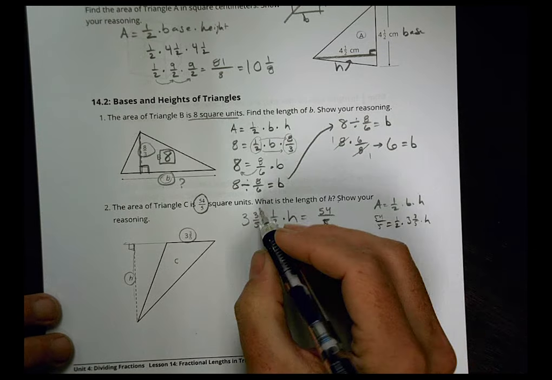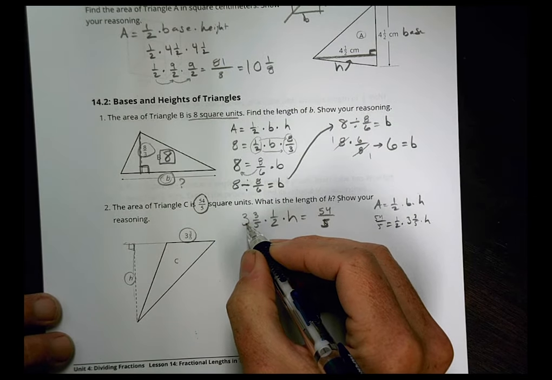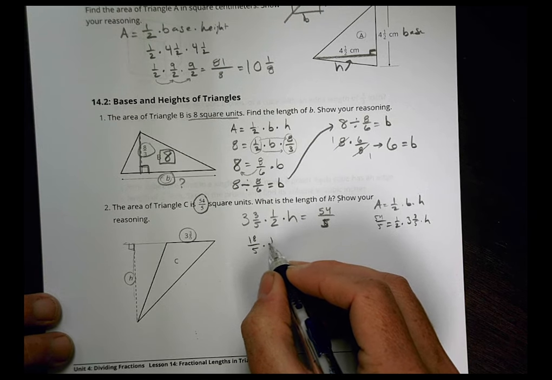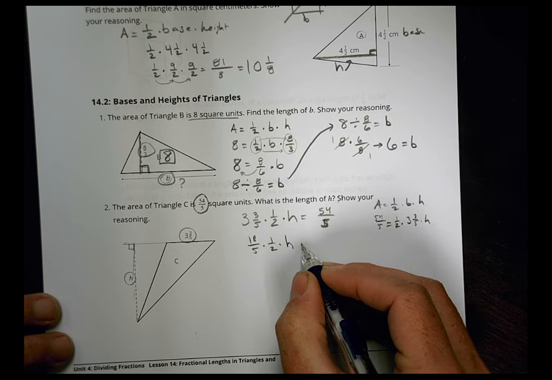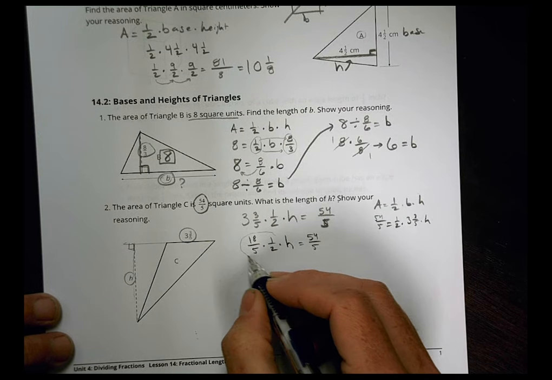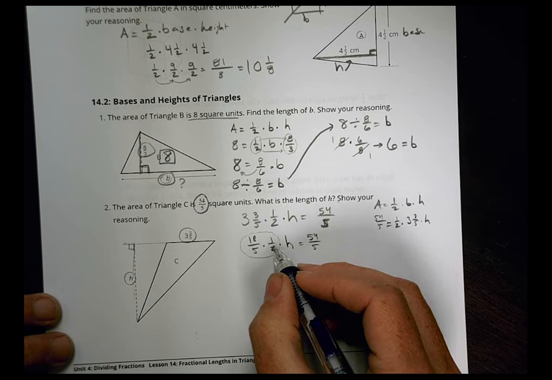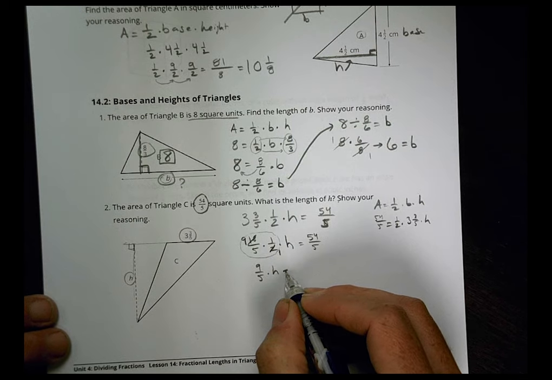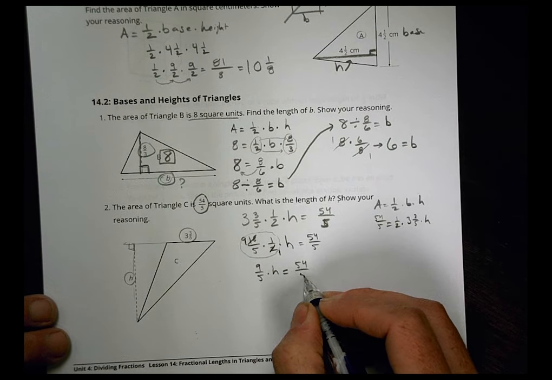So I'll come back over here. 5 times 3 is 15, plus 3 more is 18. So we have 18 over 5 times a half times the height that I don't know equals 54 over 5. I'm going to go ahead and do this real quick. I know that 2 reduces the 18 to 9. So I end up with 9/5 times h equals 54 over 5.